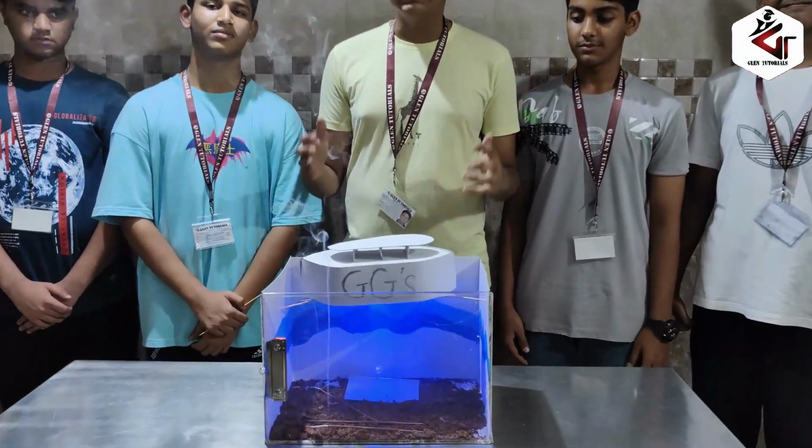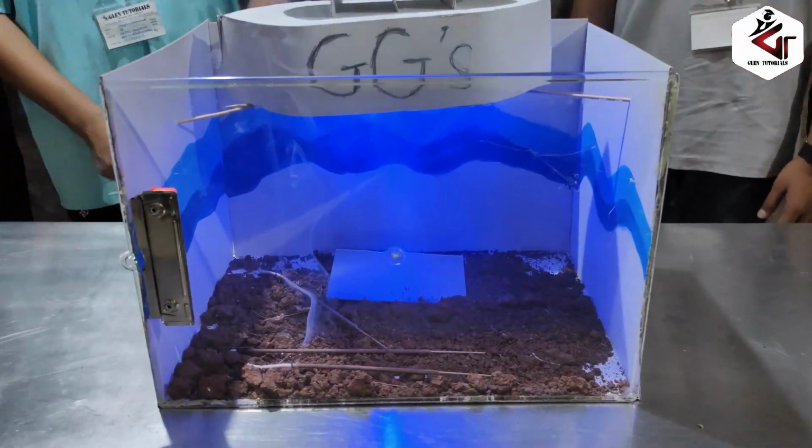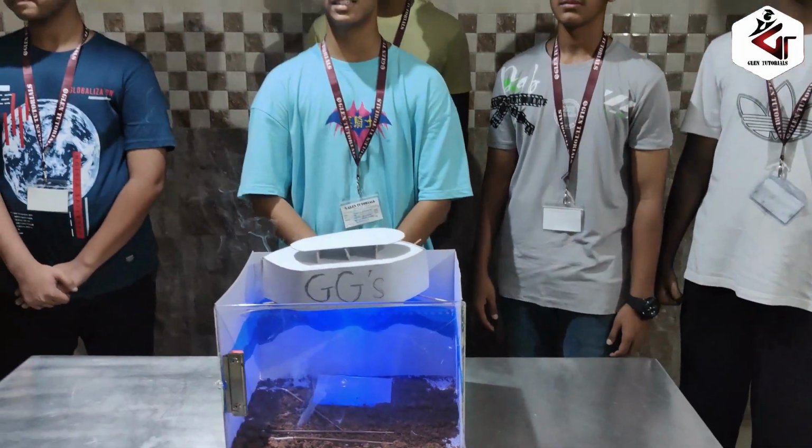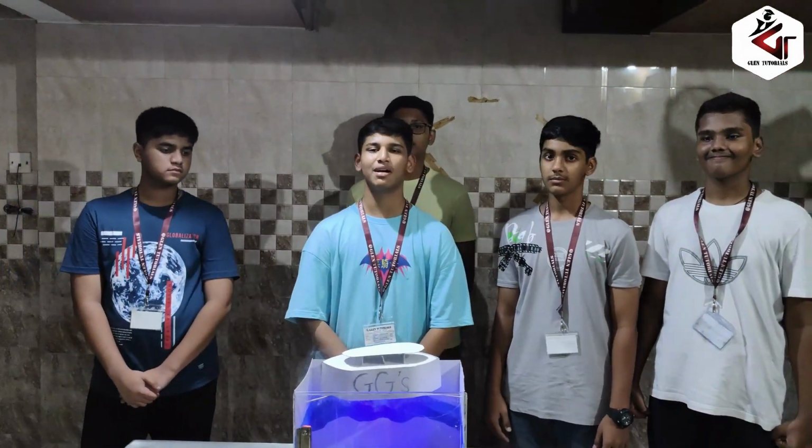Today our project is the Echo Engine. Echo engine is the determination of the distance and direction of an object underwater by means of an echo.